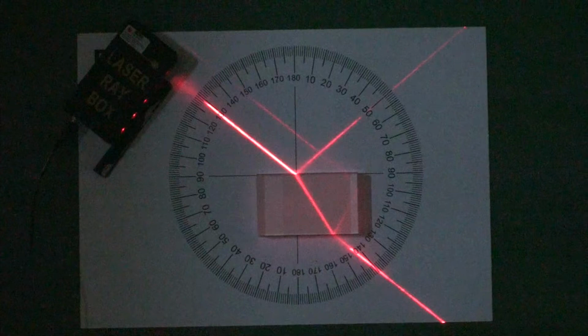Alrighty, so we're going to take a look at the lateral displacement of a laser refracting through a piece of glass. We're going to derive an equation for the displacement using Snell's law, trig identities, and geometry. But before we get into the derivation, let's take a look at the setup we have here.